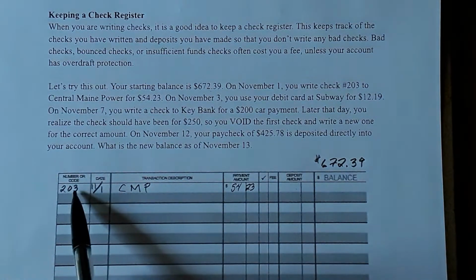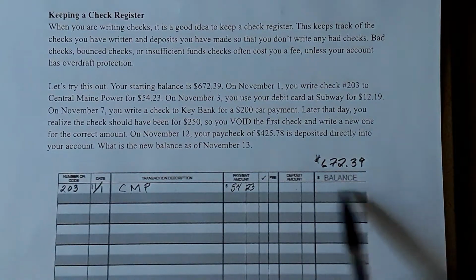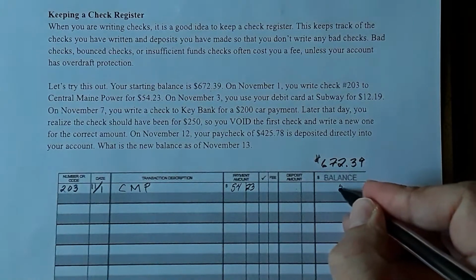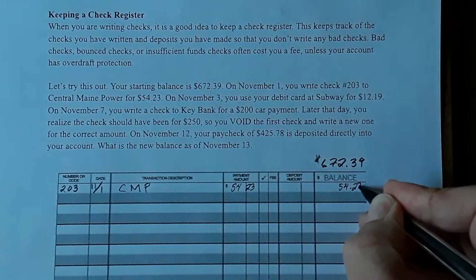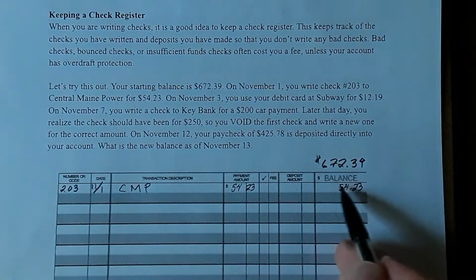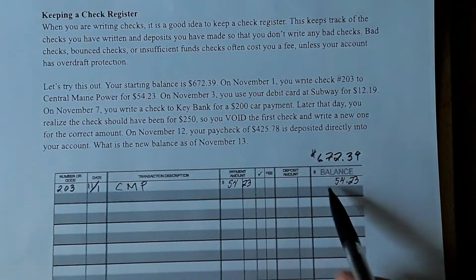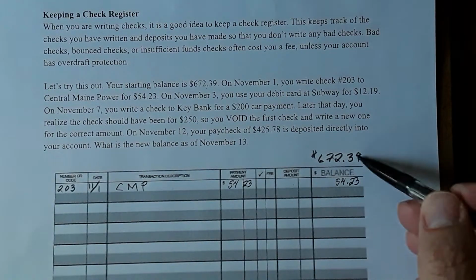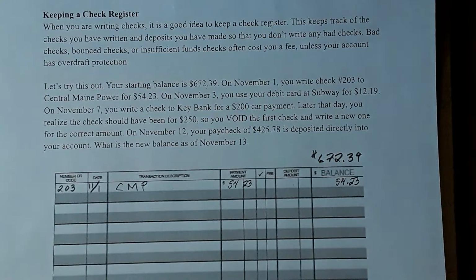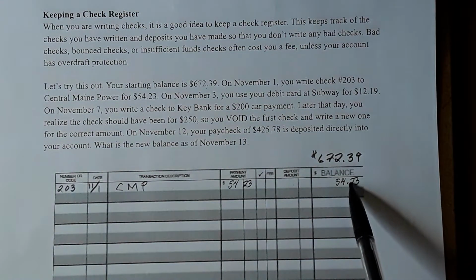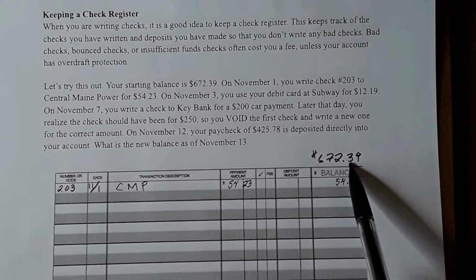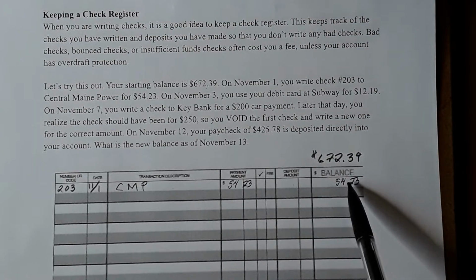I tend to keep and write everything in this whole first box. So what I would probably do, and I will model here, is I would write the 54.23 in that first spot. And if you want to, you can actually put either a plus or a minus. A minus if it's a payment, a plus if it's a deposit. And then in the next column, only write what the difference of those two things is. The other option is that instead of writing that amount there, actually go ahead and take that 54.23 from the 672 and write that answer right along the same line.